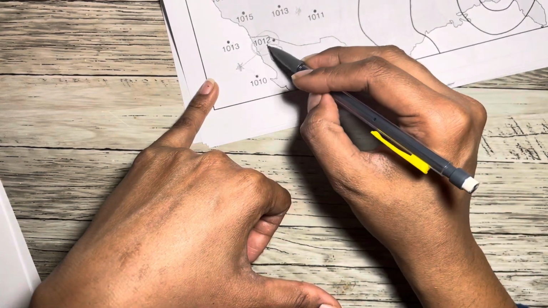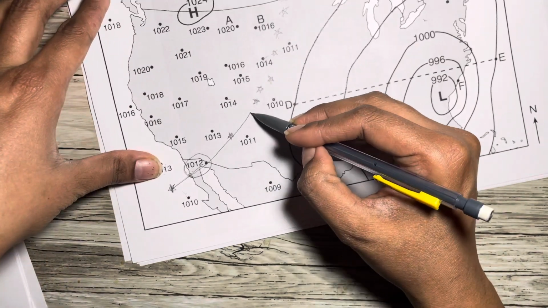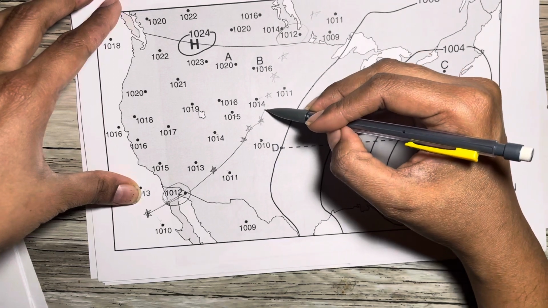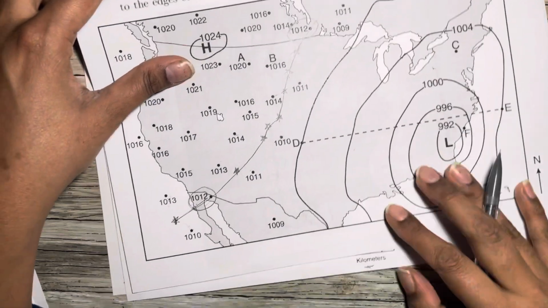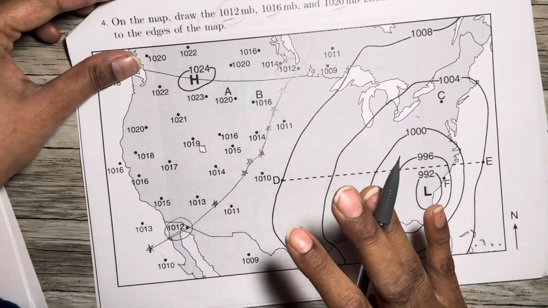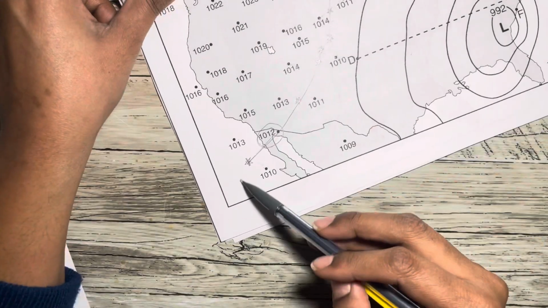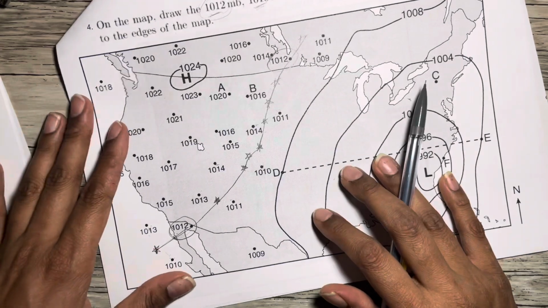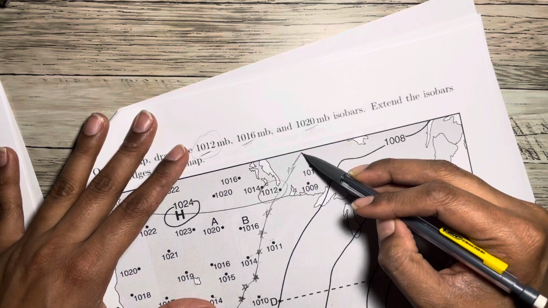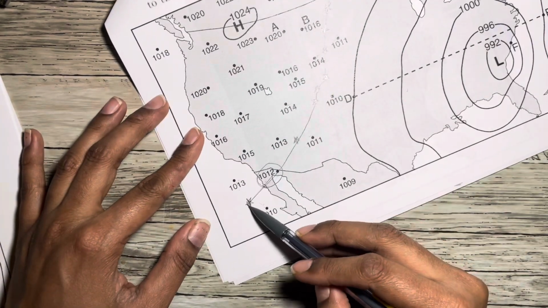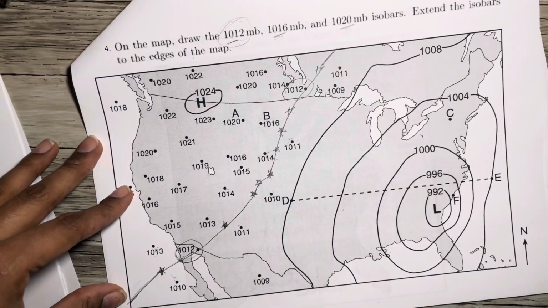So now let's connect the star with the 1012 dot. This can connect with this star, connect here and here and here, connecting all the stars and the dots for 1012, and there you go. Now, even though I connected all my marks, I cannot leave this like this because I have a gap here, I have a gap here. Remember, isolines never just end like that, right? They always are closed circles. So I'm going to draw this to the edge of the map, and I'm going to draw this to the edge of the map. And now this is my 1012 millibar isobar.